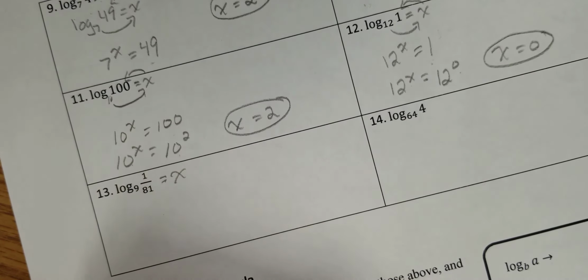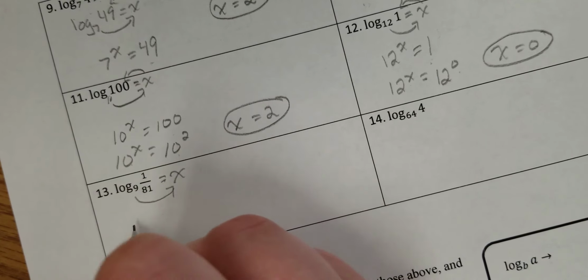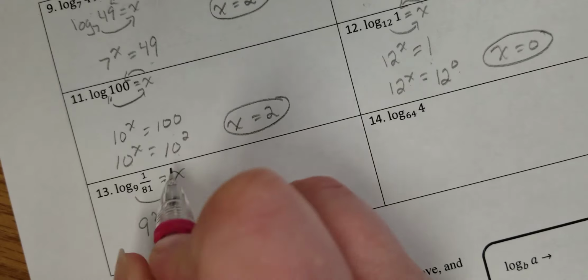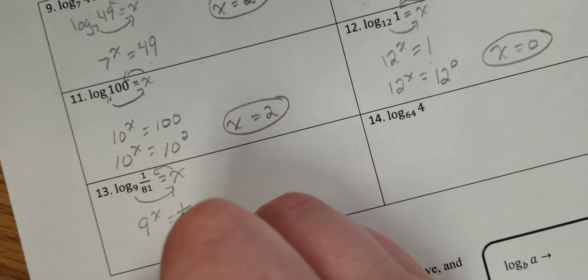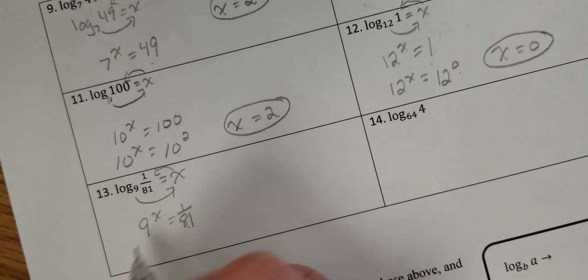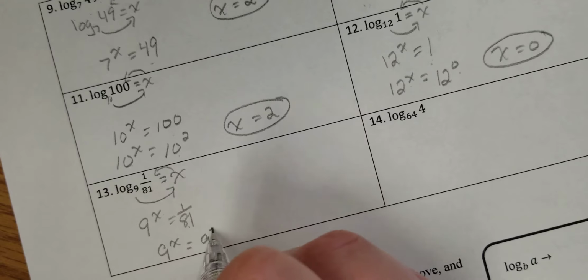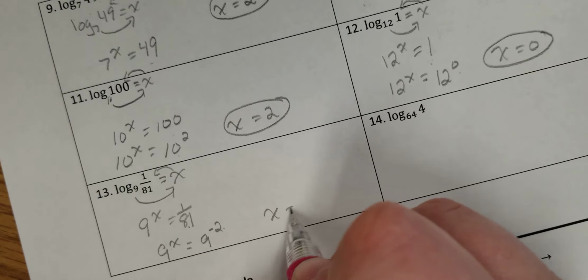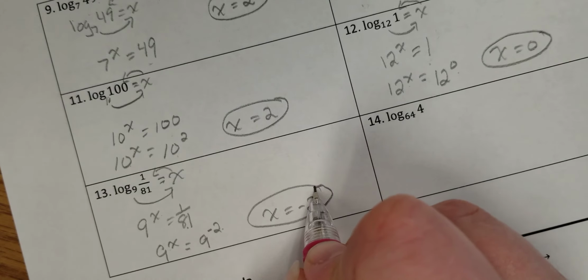Set that equal to x. So 9 to the x power equals 1 over 81. This is a fraction, so we know we have to have a negative exponent. So we have 9 to the x equals 9 to the negative second power. So now x equals negative 2.